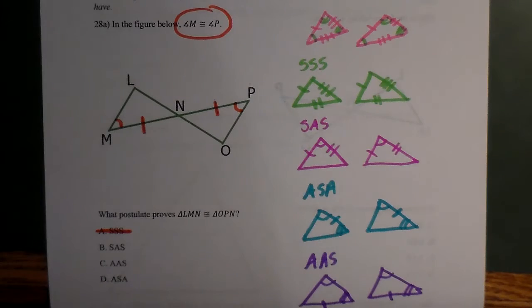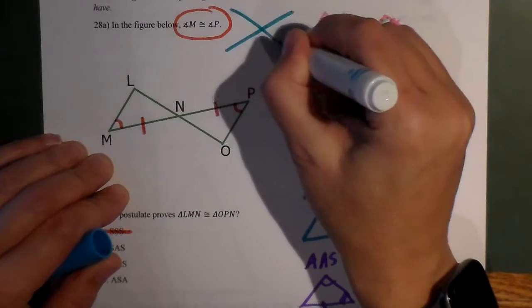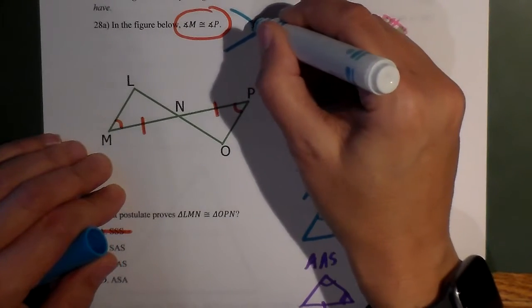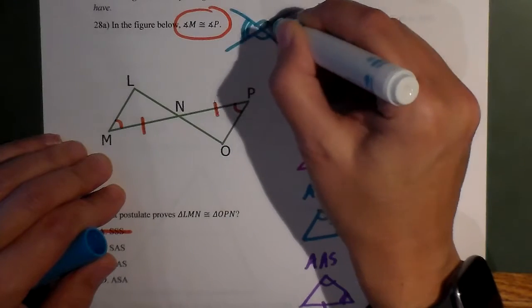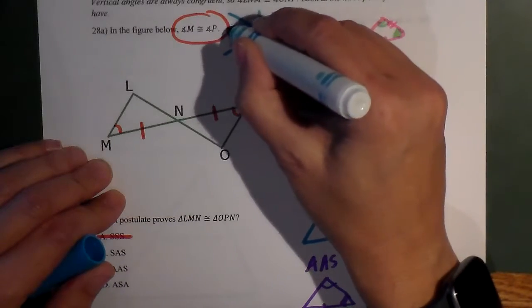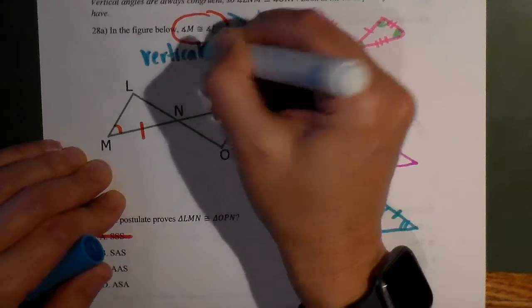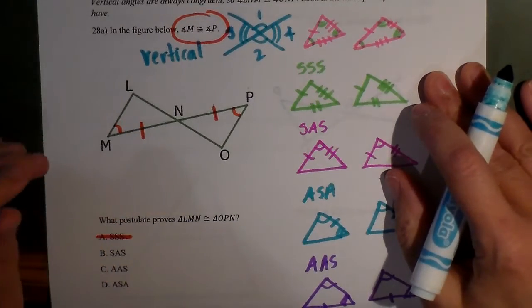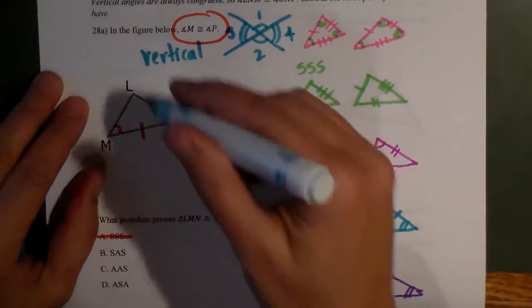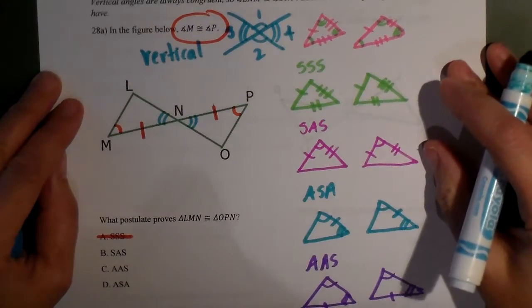The question is, how do I find that 3rd piece? Well, if you remember, we talked about special types of angles. When we have 2 lines that intersect, the angles that are across from each other match up. So like angle 1 and angle 2 would be the same, and angle 3 and angle 4 would be the same. These are called vertical angles. So you always look for the vertical angles in your picture because you know they're always equal. Well, I've got a pair of vertical angles right here. So I know those two are equal.